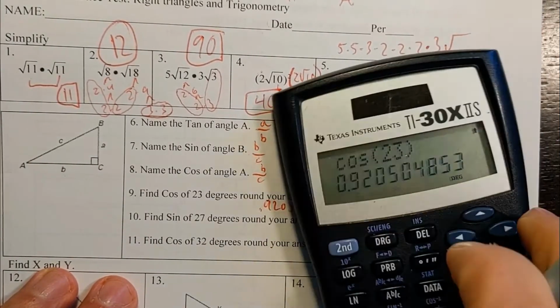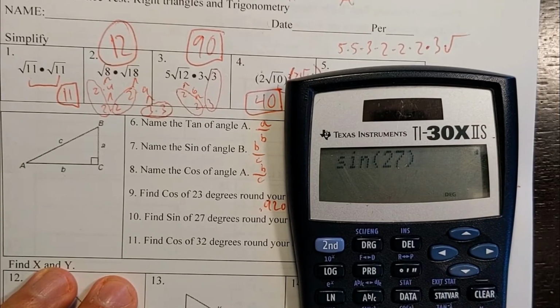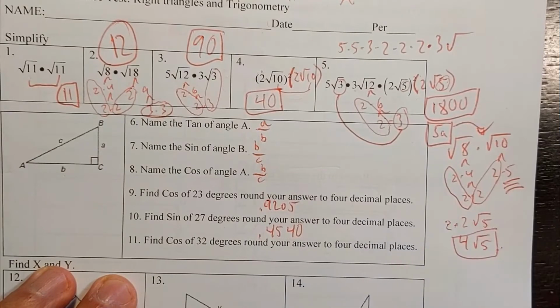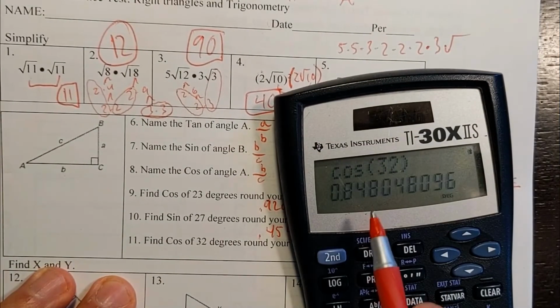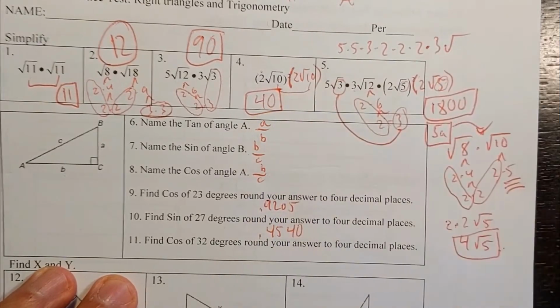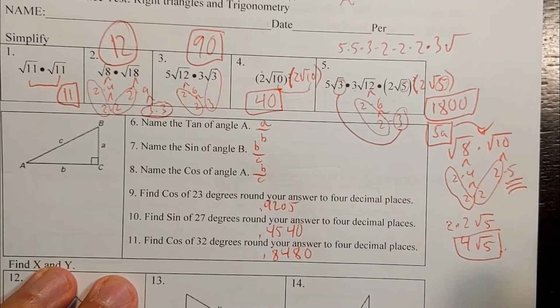Next one, sine of 27, you come over here, go sine 27 equals, and then 1, 2, 3, 4 spaces. That 9's going to make this go up, so it's going to be 0.4540. And then last one, the cosine of 32, 4 decimal places, 1, 2, 3, 4. That 4 doesn't change it, so it stays 0.8480. And yes, this has to have the 0 on it to show that you're being accurate to 4 decimal places.